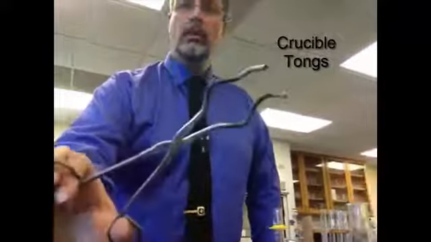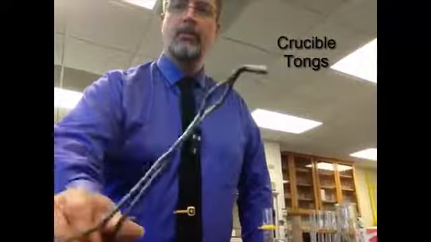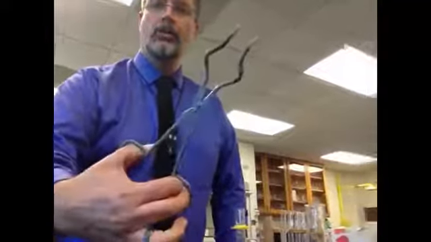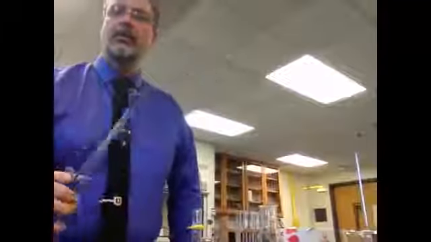Something that people get confused with the test tube holder and the test tube rack are these things. Now these are called crucible tongs, and they have a very unusual end to them. See, they're kind of bent like that, and they have this weird sort of bent piece in the middle. Crucible tongs are not going to be used to pick up test tubes. They are used to pick up things that are very hot.